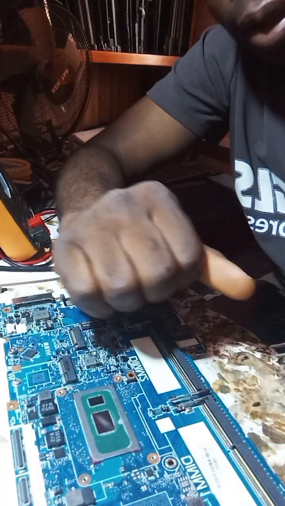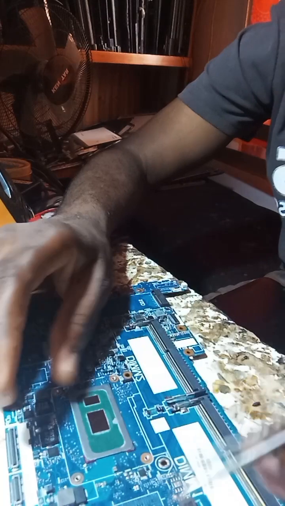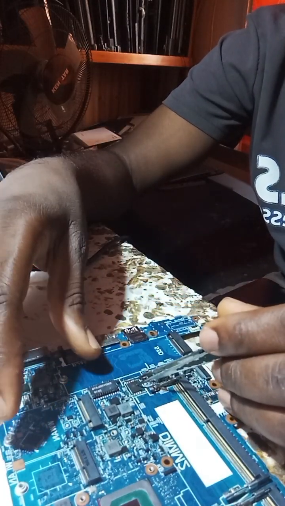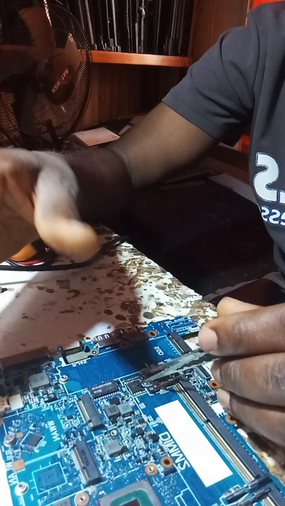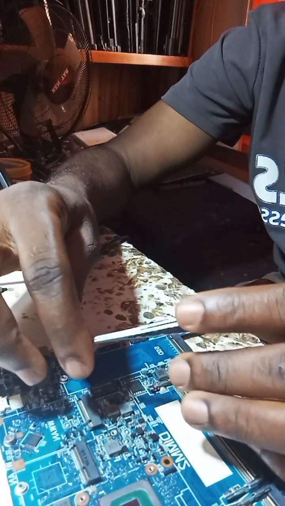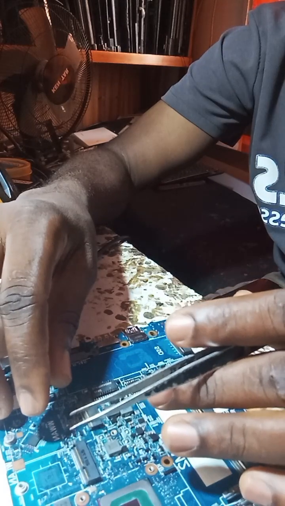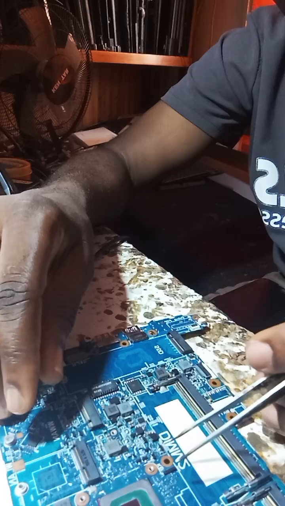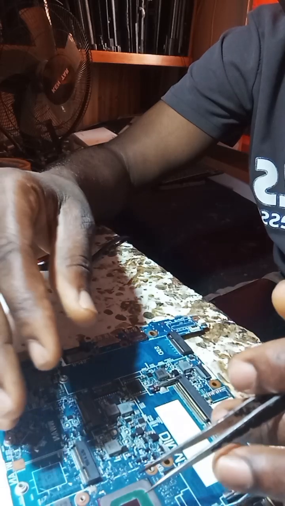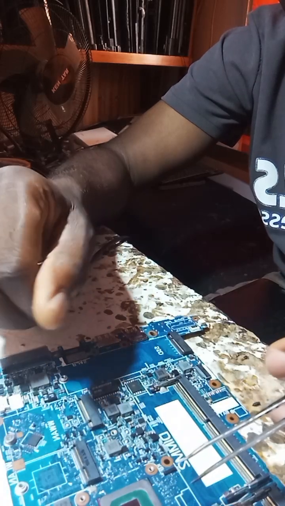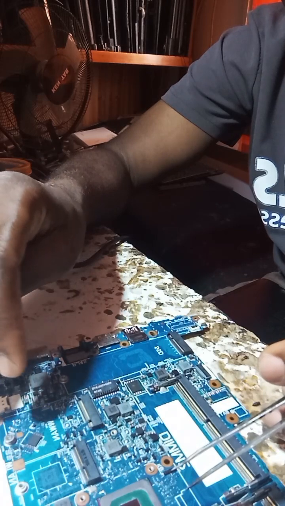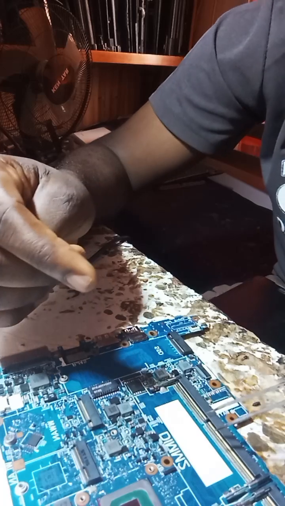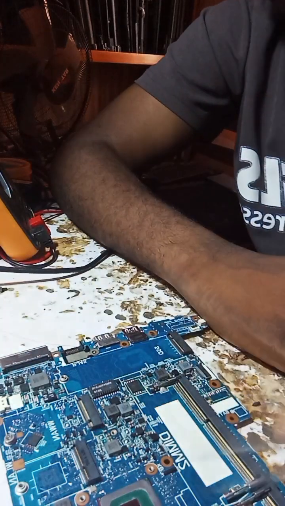So like I said, this BIOS chip, you can see it here. Now we talked about the BIOS chip earlier in our class. If you are following me on my Facebook page, you'll be able to understand the different kinds of BIOS chip we have and the ones that are programmable. Basically, most of the BIOS chips we have right now are programmable BIOS chips, unlike those days.